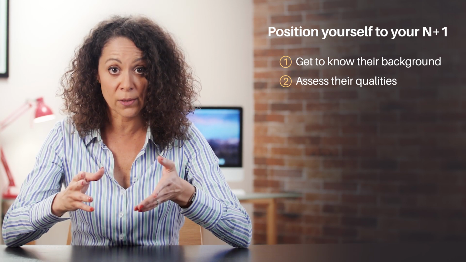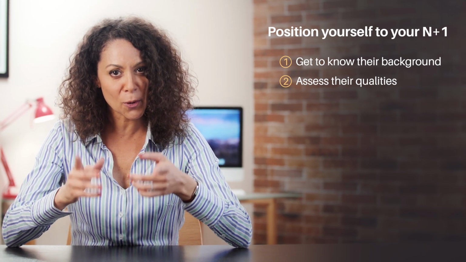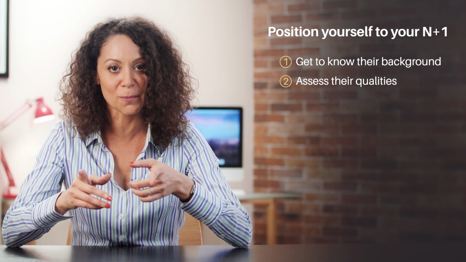Then you must position yourself in relation to your N+1. First, get to know the background. Have you looked up their CV, found out about their training, their achievements? Second, assess their qualities and shortcomings with regard to the team so you can adapt. In doing so, make sure you're cautious and as objective as possible.